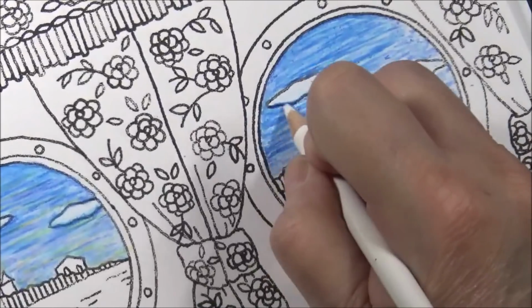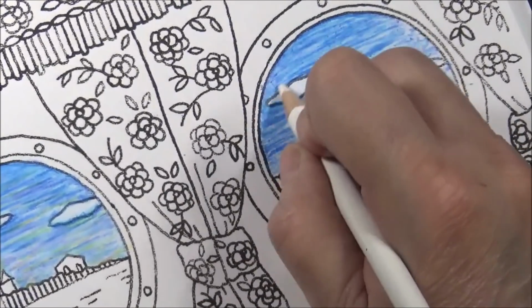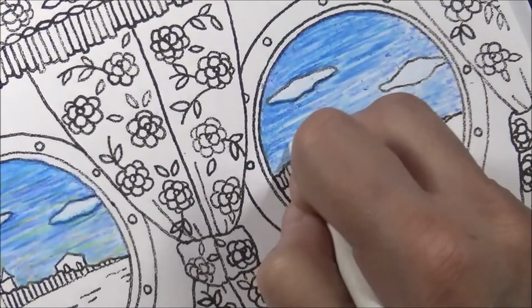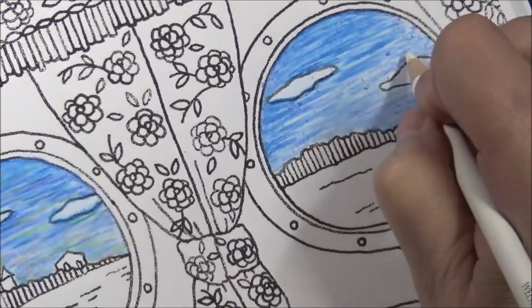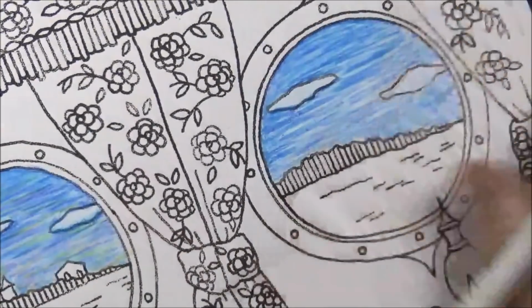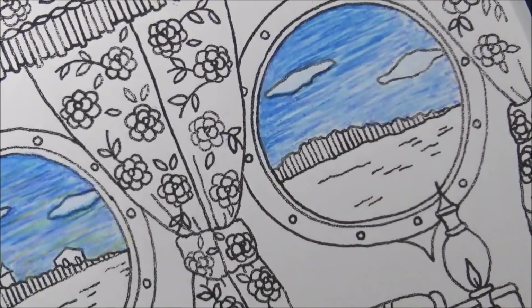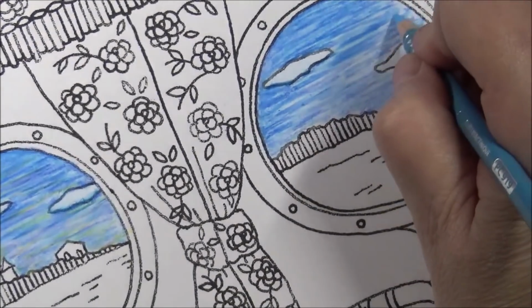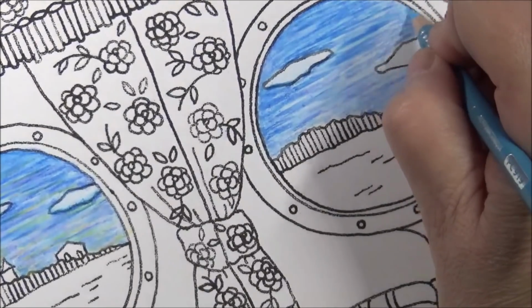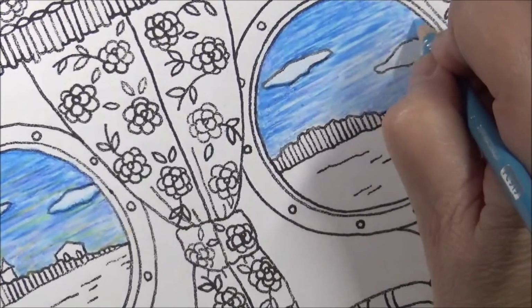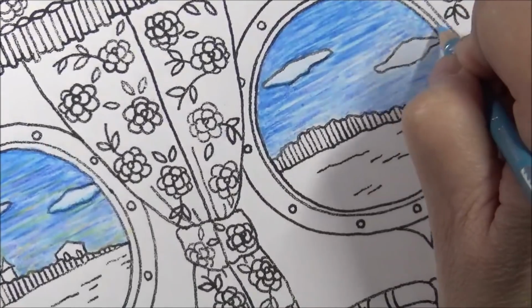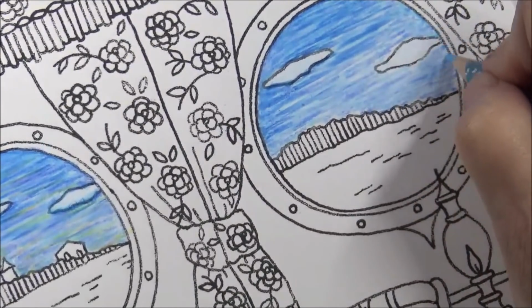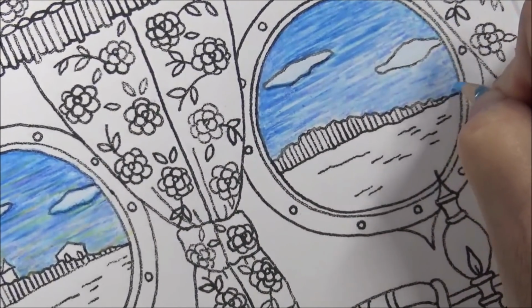Just kind of smush it all around so you got a nice little sky. Like so. Okay, then if you got to add some more, you could just put some more in here like so. If you want to add any more touches, just go ahead and add some more touches in like so.